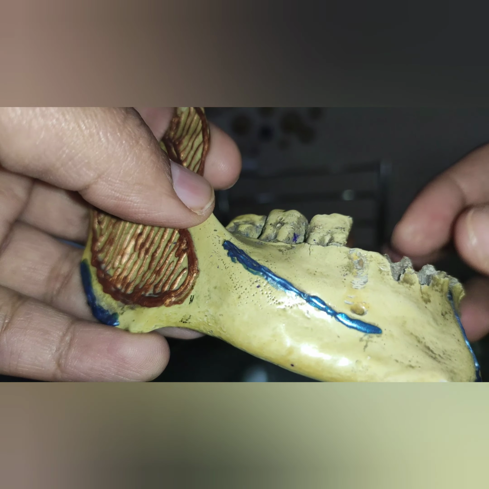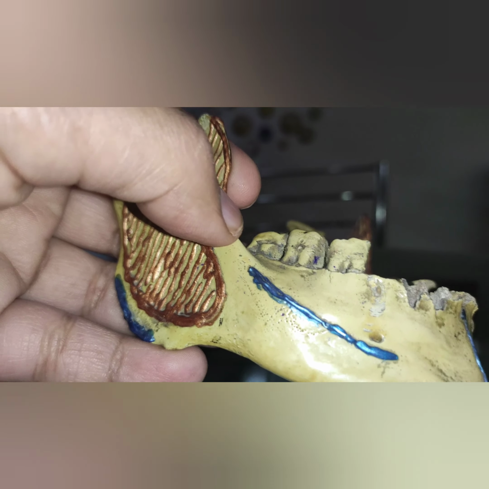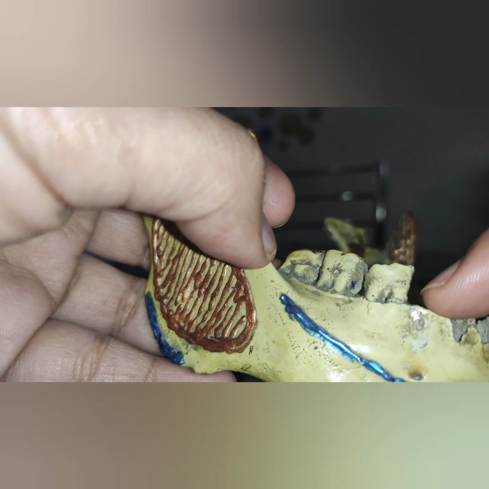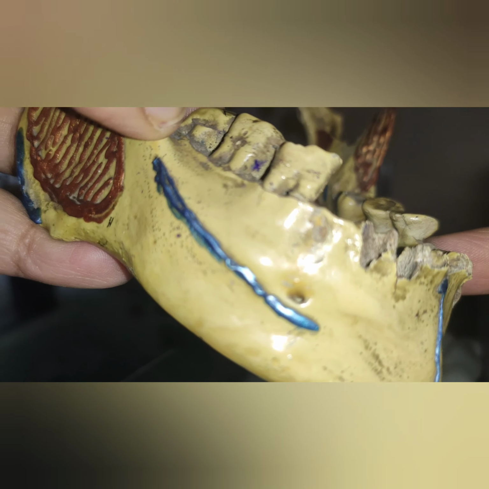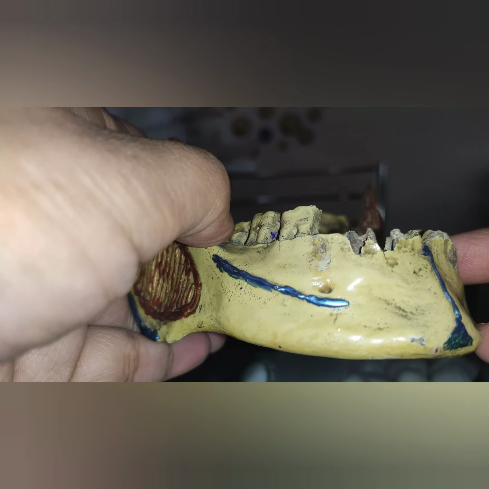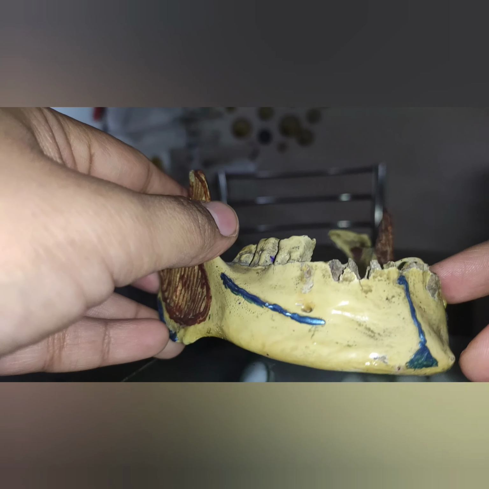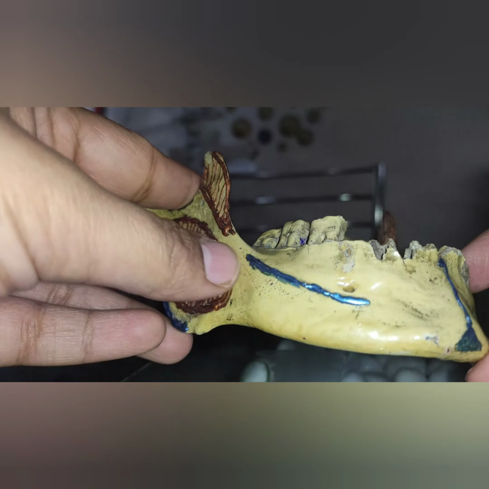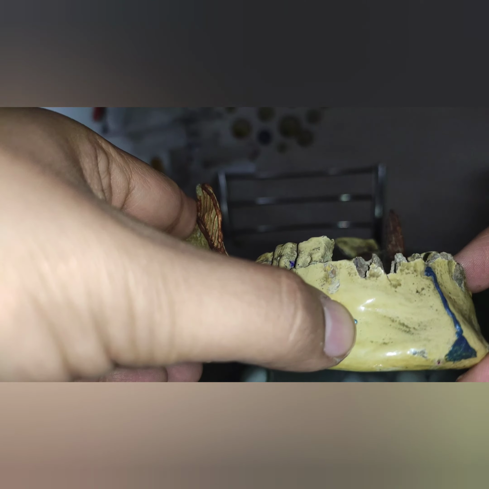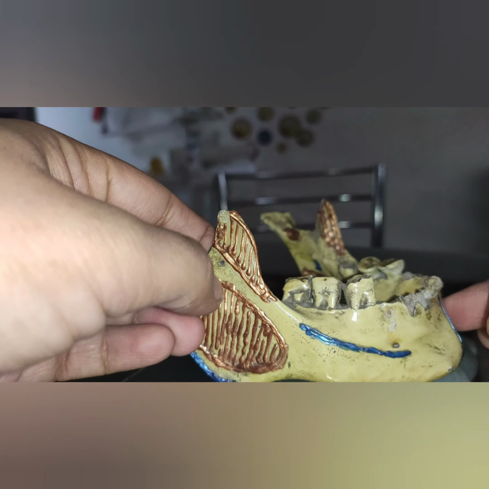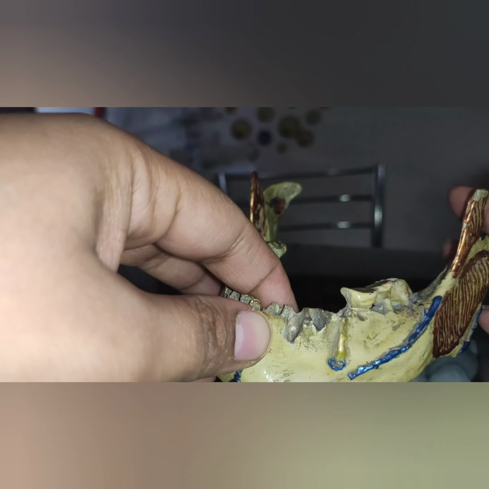Here you can see the mental foramen, which lies below the interval between the two premolars. And we have the oblique line, which runs downward and forward toward the mental tubercle. Here also it has the same oblique line, and here also the mental foramen.